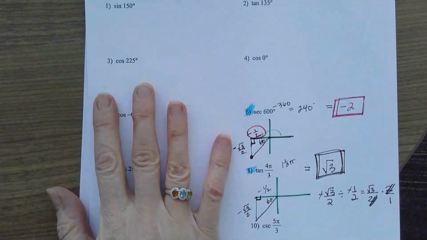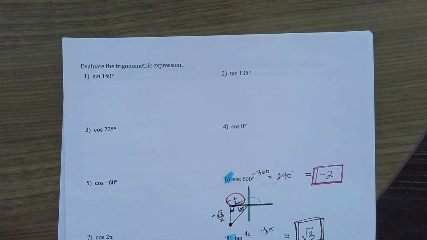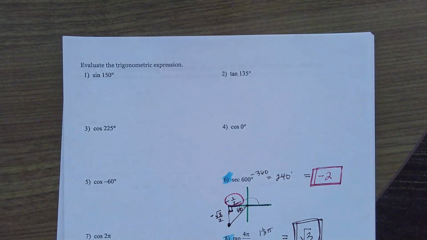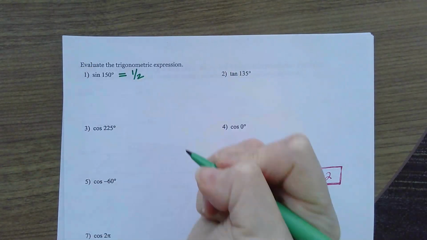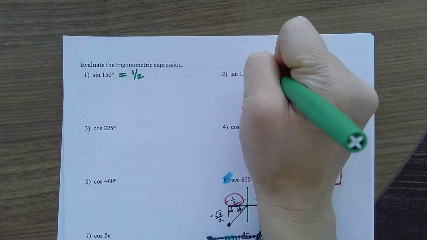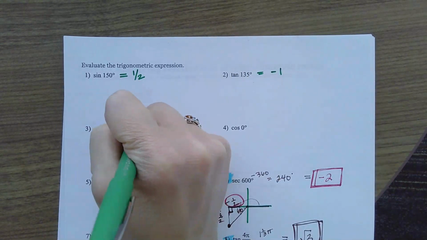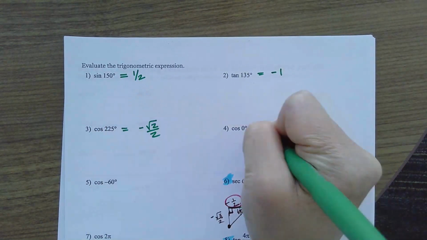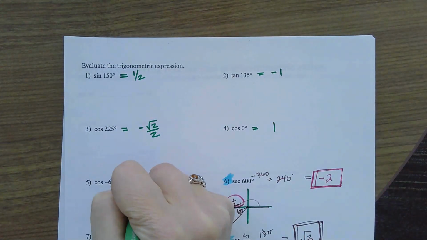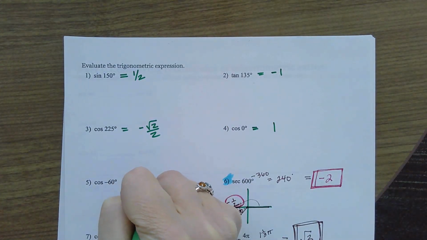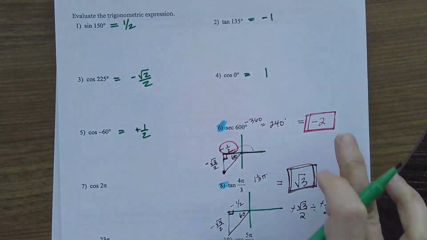Okay, so to check your answers, I'm just going to go through the answers, and you keep track of the ones you don't understand, and then we can go over those in class. So this answer is going to be 1/2. This is negative 1. This is negative root 2 over 2. This is 1. This is positive 1/2, sorry. We already know that one.